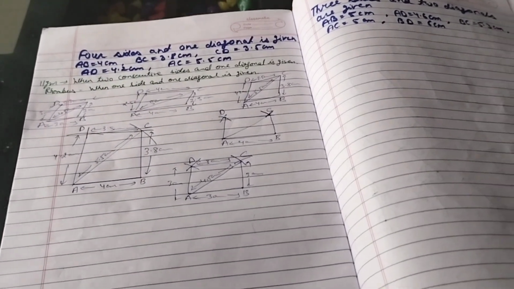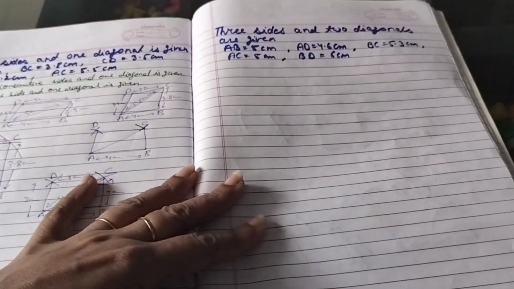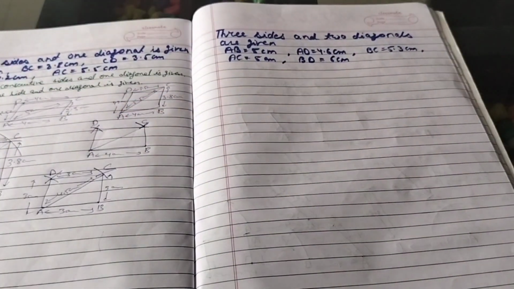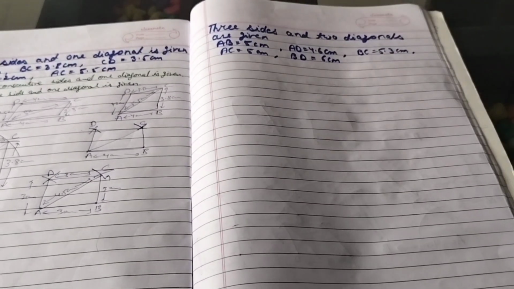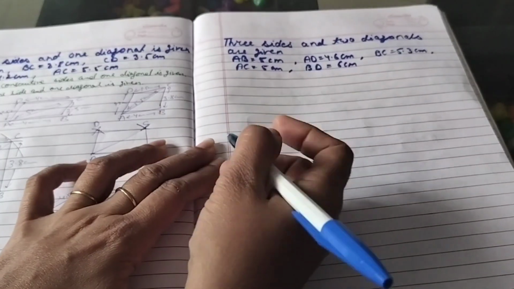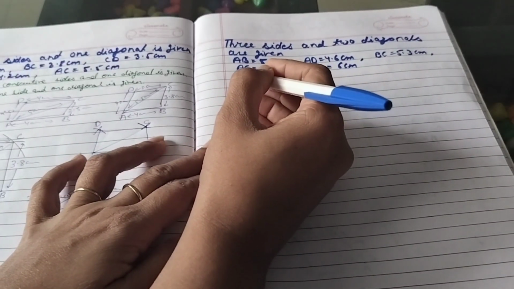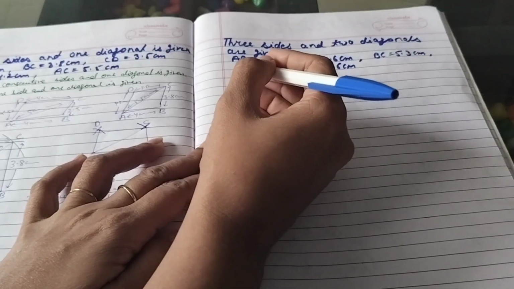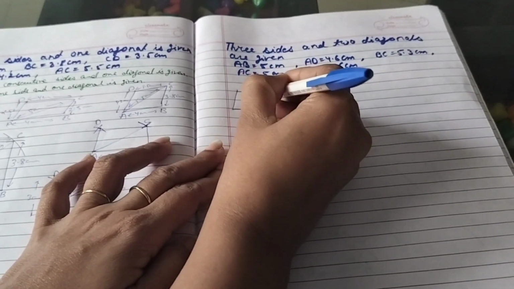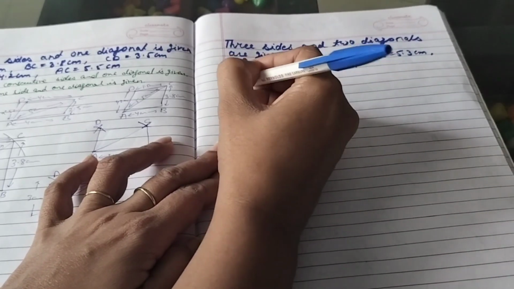Now the next condition is when three sides and two diagonals are given to us. If this is the condition, how will we construct the quadrilateral? First of all, we will again make a rough sketch only. It always becomes very easy to construct the diagram by seeing the rough sketch. So first of all, we are making a rough sketch like this, with vertices A, B, C and D.